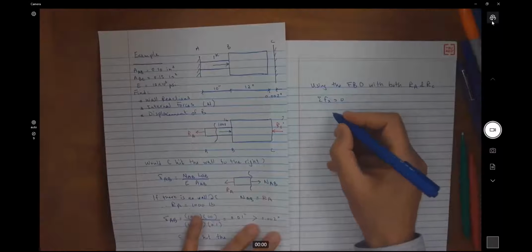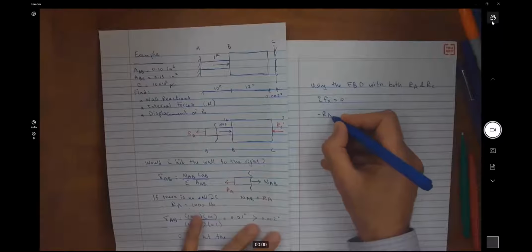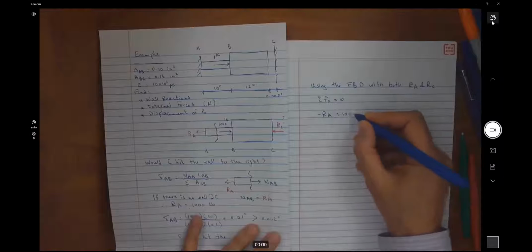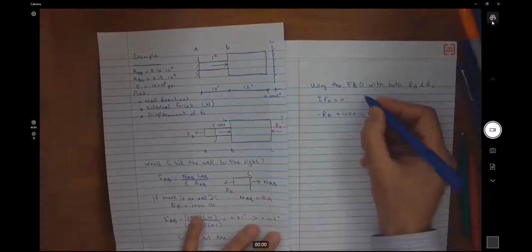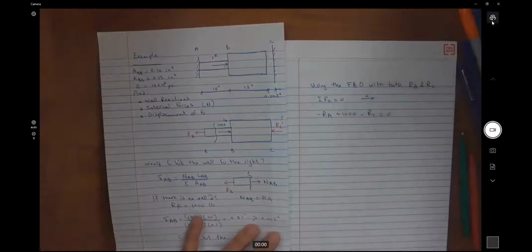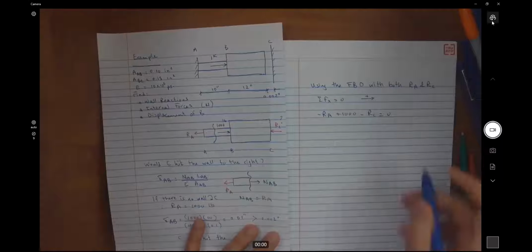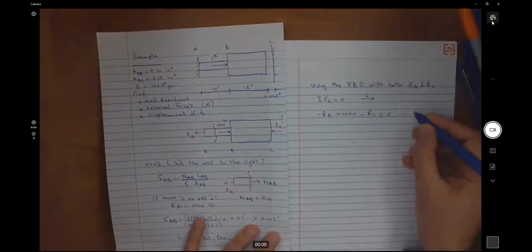And I will be able to write here that minus RA plus 1000 minus RC is equal to 0. Right? This is positive X. And I can call this equation 1.